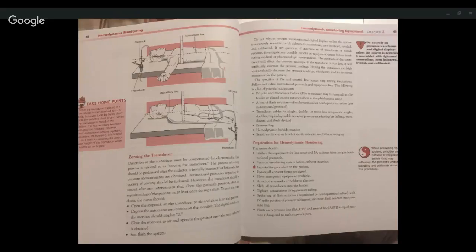Preparation for hemodynamic monitoring. You should gather the equipment for line setup and PA catheter insertion per institutional protocols. Turn on the monitoring system before catheter insertion. Explain the procedure to the patient. Ensure all consent forms are signed. Have emergency equipment available.